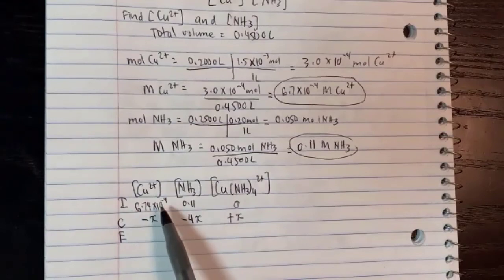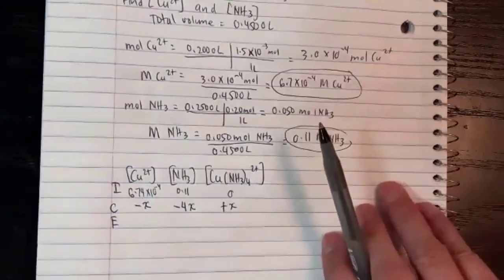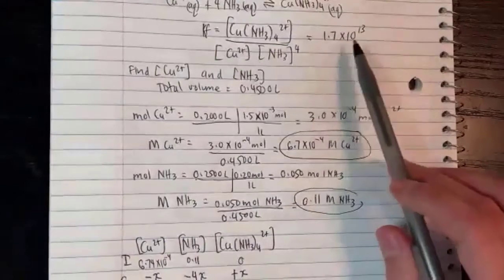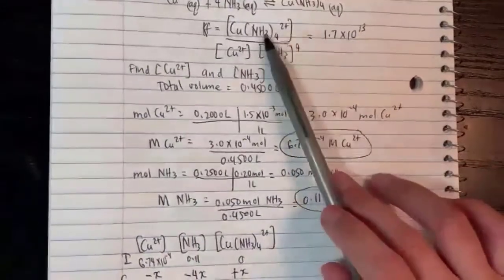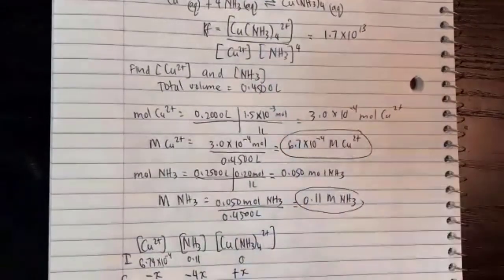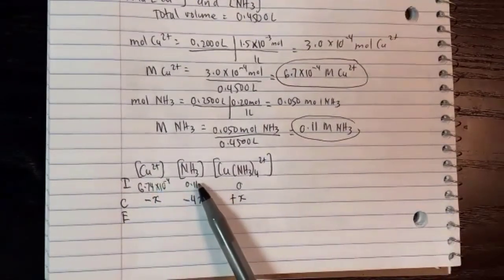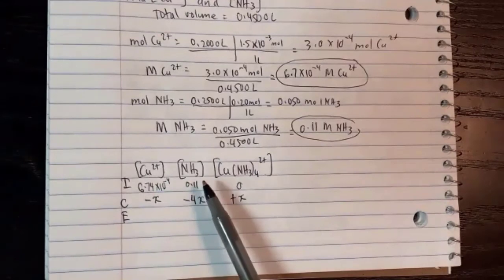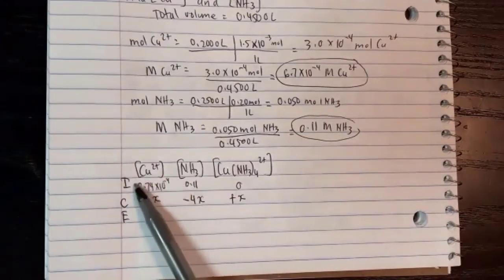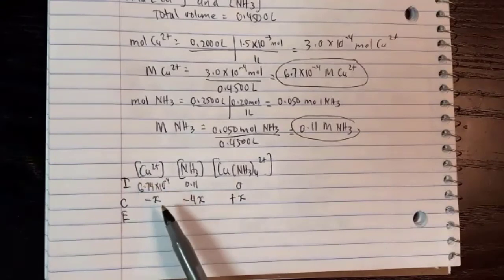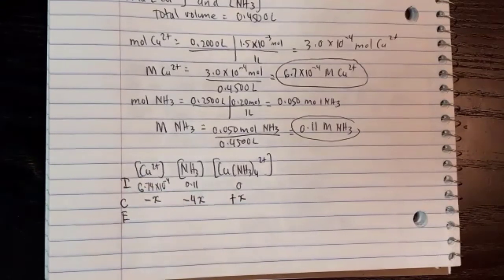Because the complex ion is such a big, K is a big number. You see how big this is? It really, really favors the complex ion part. So the copper will be used because I have excess of ammonia. I'll use about all of this, and what I have left over is a very, very small number.